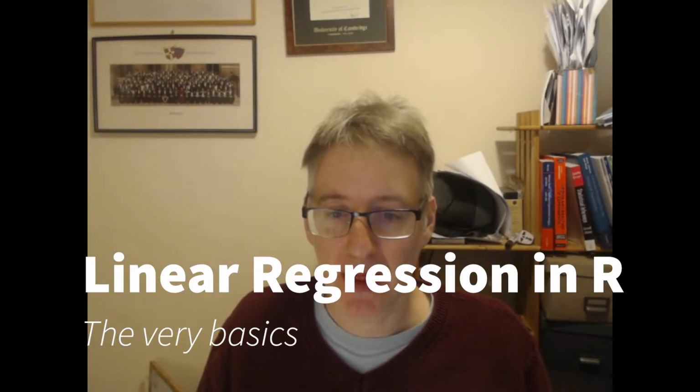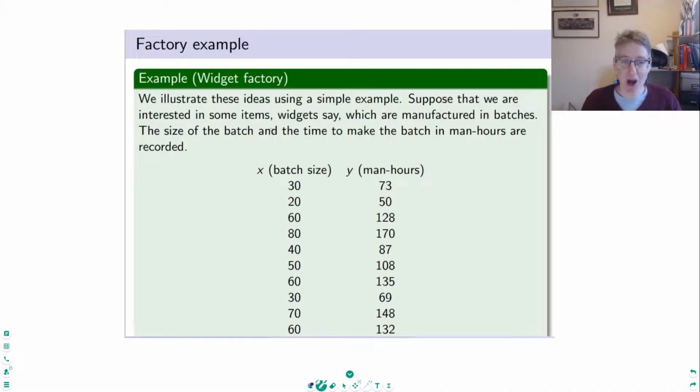Today we're just going to talk about the very basics of how we're going to do linear regression in R. Let's just demonstrate with an example. I've made up a widget factory, a fictional factory that makes fictional things, widgets. Let's say these widgets are manufactured in batches, and depending on the size of the batches, it's going to take us a different amount of time to make them.